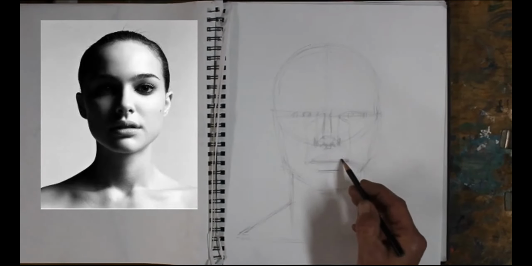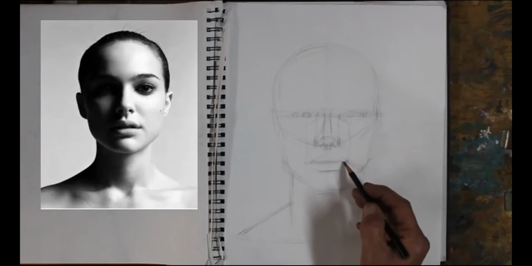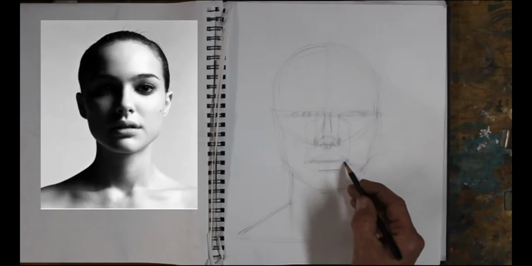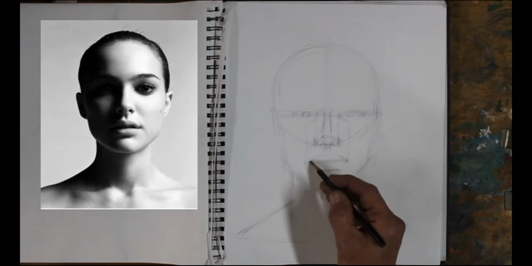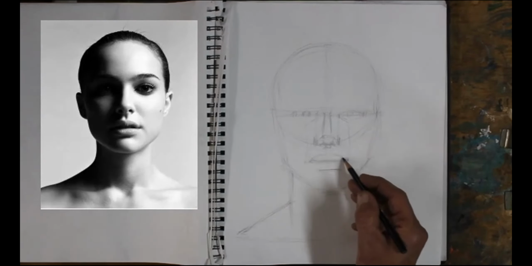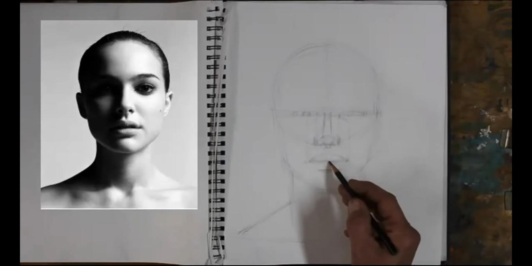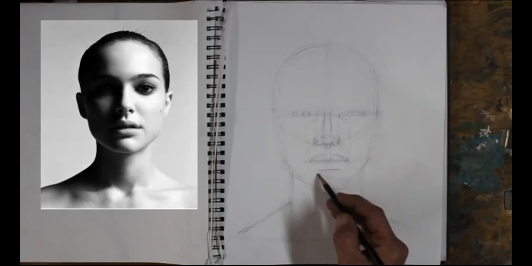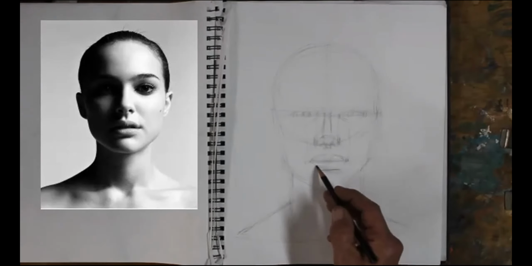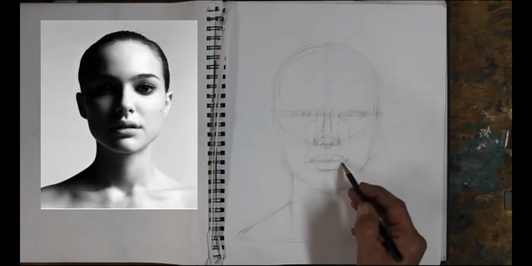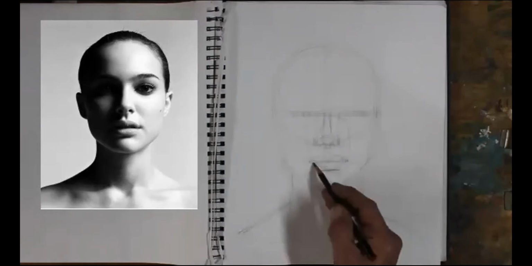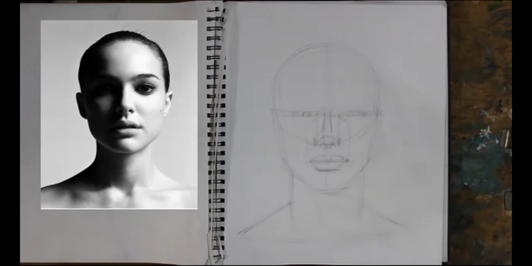Okay, and then from here, I'm going to think about the actual lips, which are only a little bit fuller than the edge of the nose. There's a real roundness here. There's also a bit of a triangle here. And there's definitely a real roundness here. So it's really about breaking it down into shape, straight lines and curved lines.